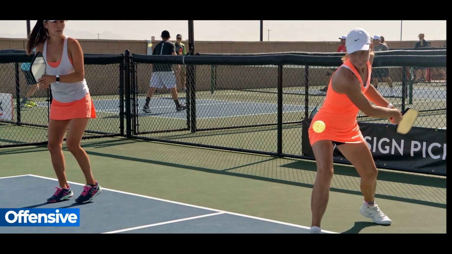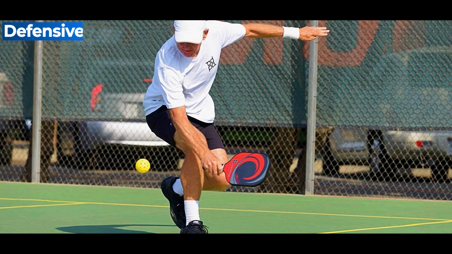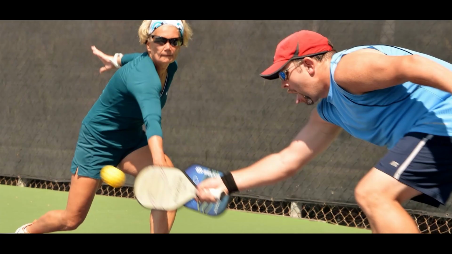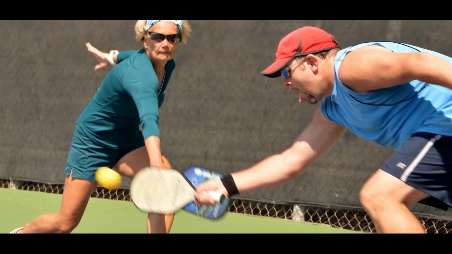Points are played with the four players trading shots, trying to keep the ball in play and looking for opportunities to hit an offensive shot. The better players make sure to play most balls safe and are not hitting attacking shots on balls that are in a more difficult location.